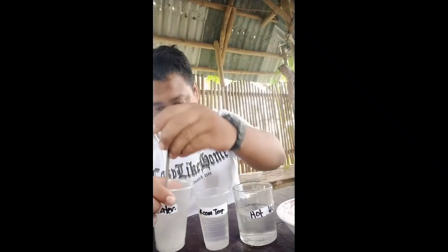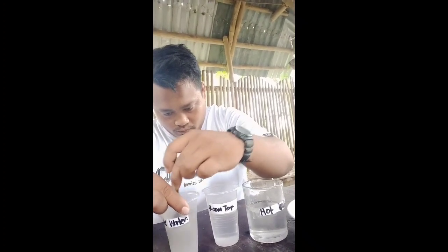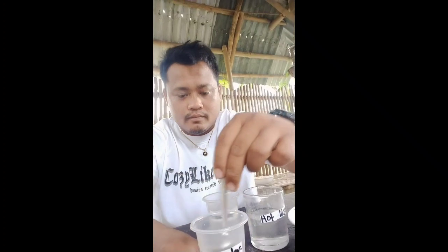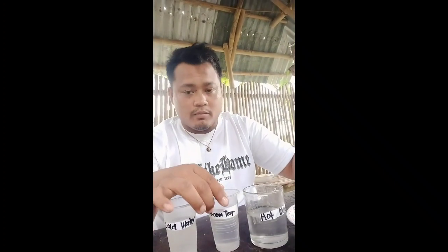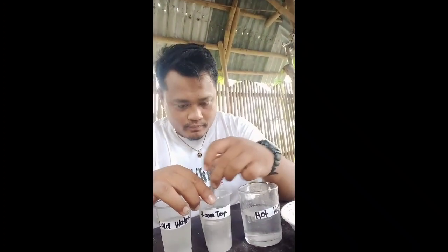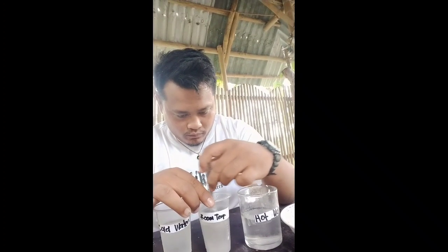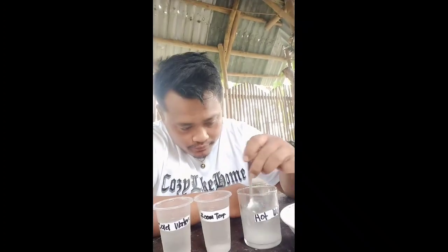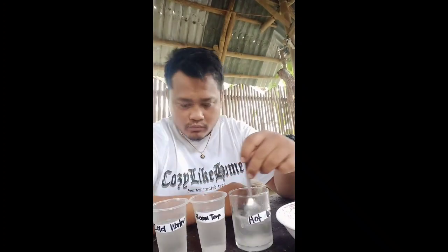And lastly, we add another one tablespoon of salt into the different water temperatures. So there are three tablespoons of salt in the cold water, room temperature water, and hot water. Every tablespoon we add into the different water temperatures, there are changes between the two, so the solubility changes. After we test the salt in the water, we can now identify their solubility, either high, low, or moderate.